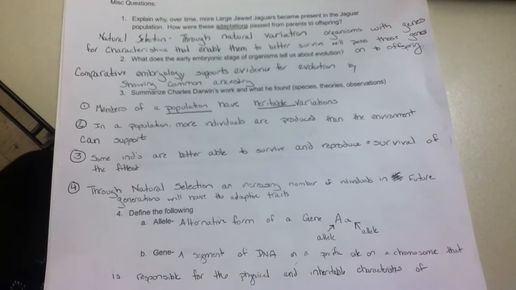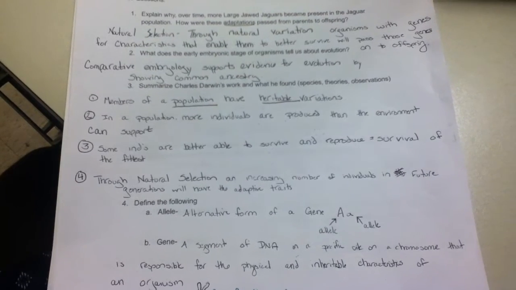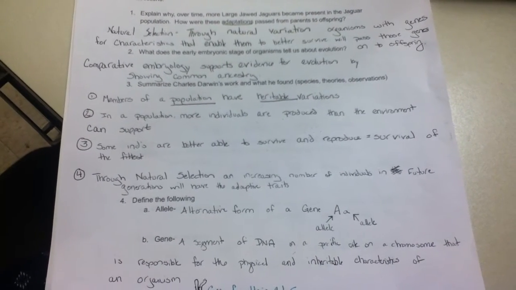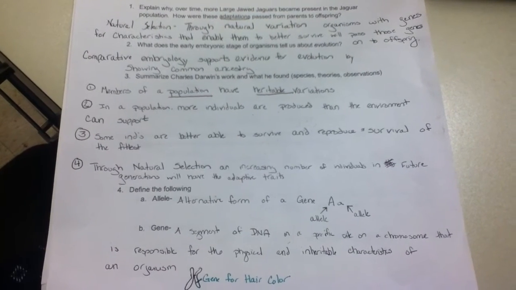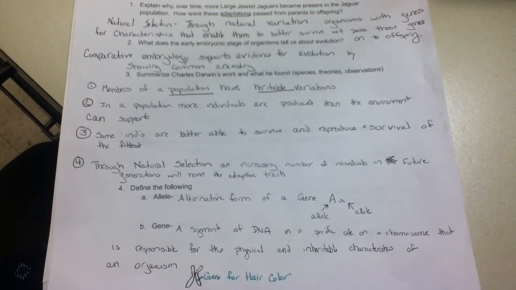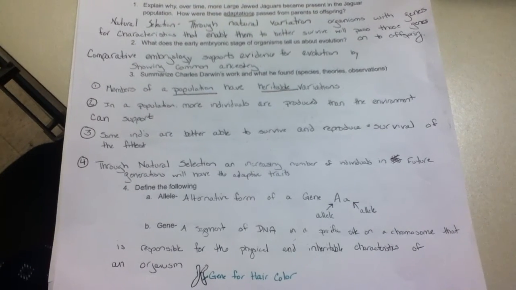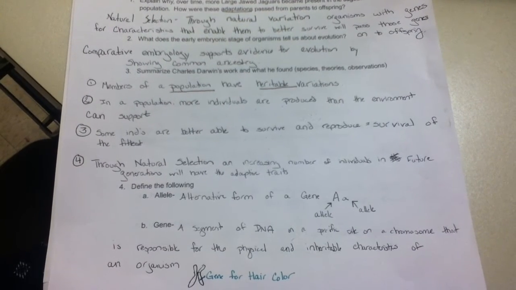Charles Darwin's work brought him to 4 conclusions. 1, members of a population have heritable traits. So this is how you inherit your characteristics from your parents. 2, in a population, more individuals are produced than the environment can support. So this is going to lead to competition for food and resources.